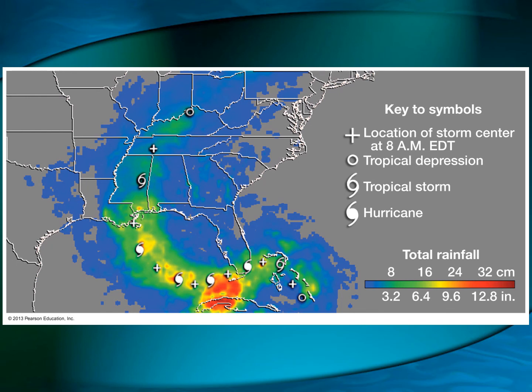Okay, so these are our symbols. If it's a tropical depression, it is an open circle. If it's a tropical storm, it's that thing there in the middle. If it's a hurricane, it's the one there on the bottom left. So the difference between the tropical storm symbol and the hurricane symbol is that for the hurricane, it's filled in the center, and it's open in the center for the tropical storm.